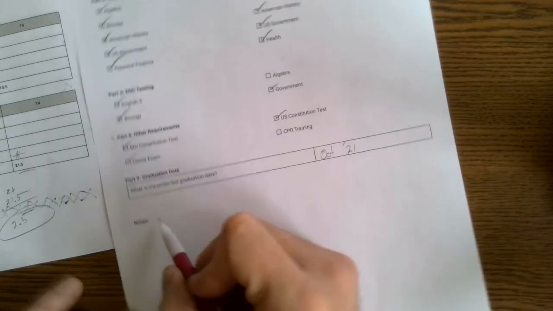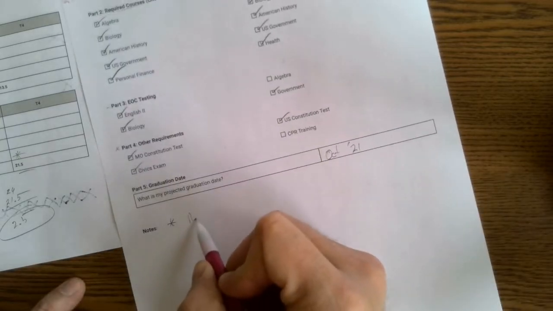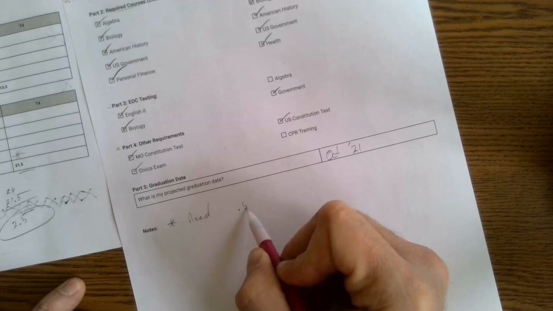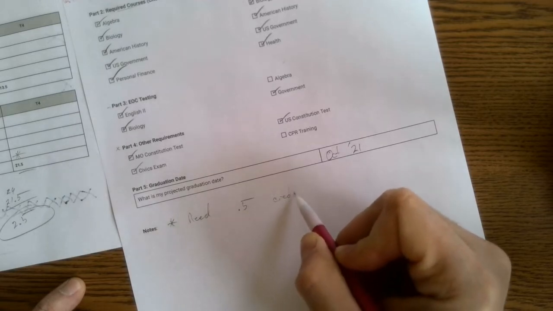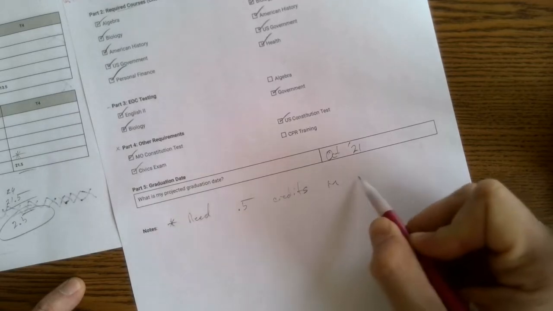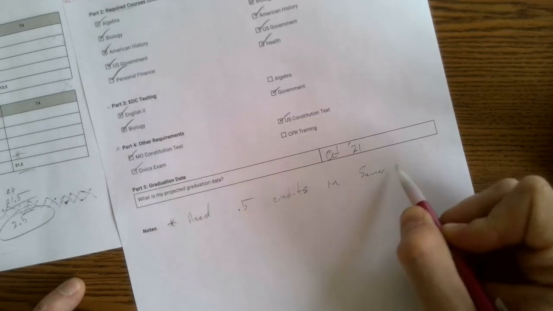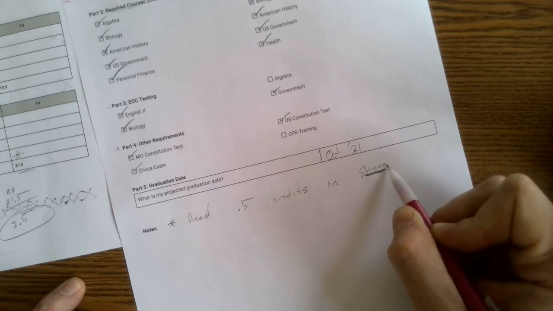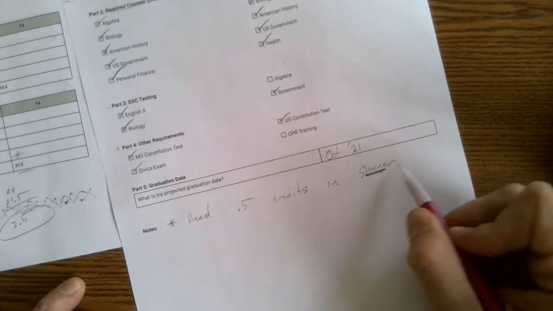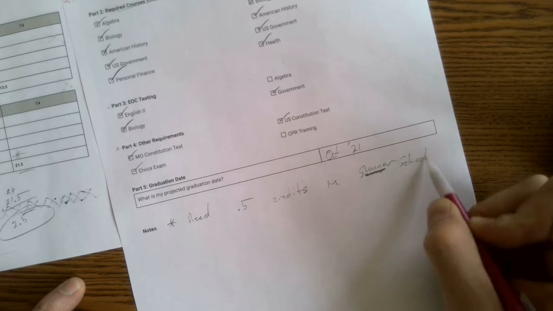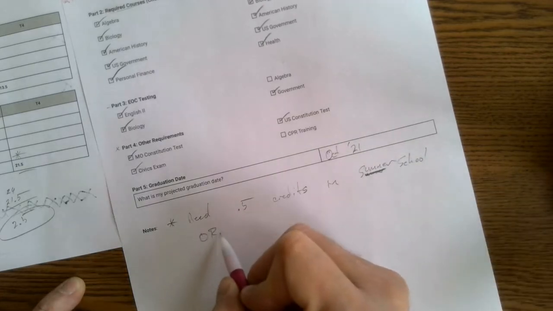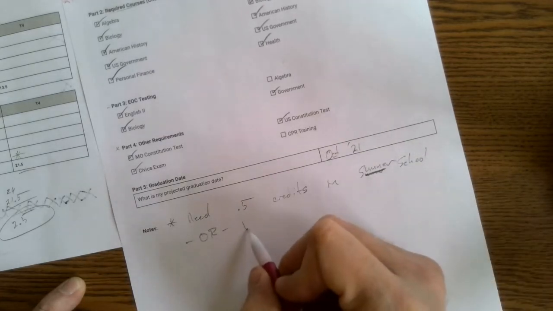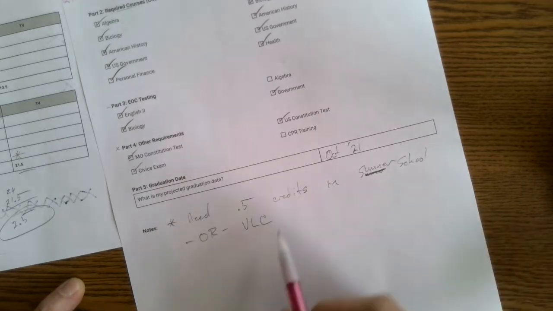And then the notes are that I need 0.5 credits in summer school or a VLC class between now and then.